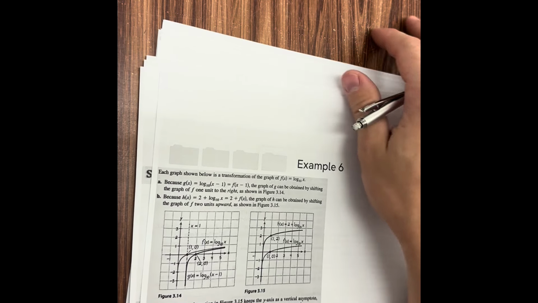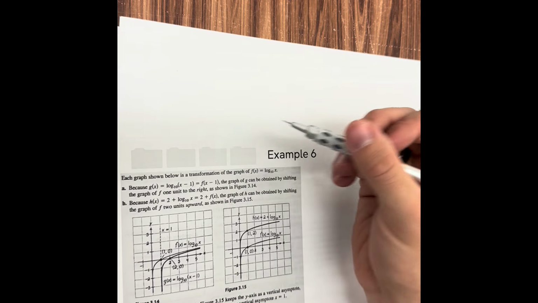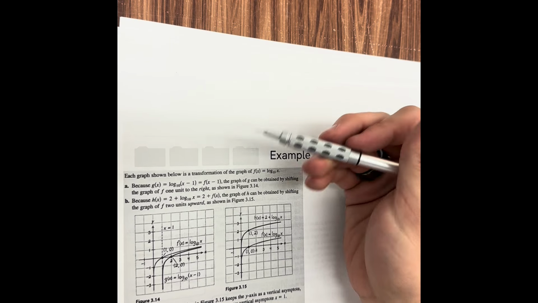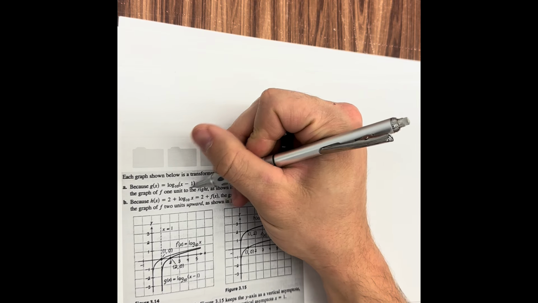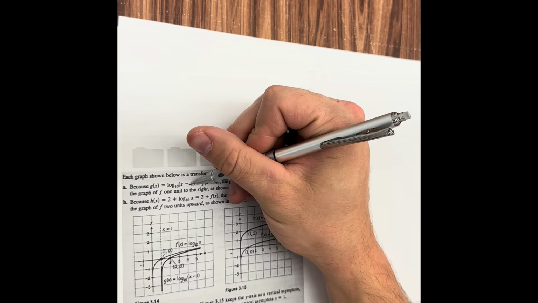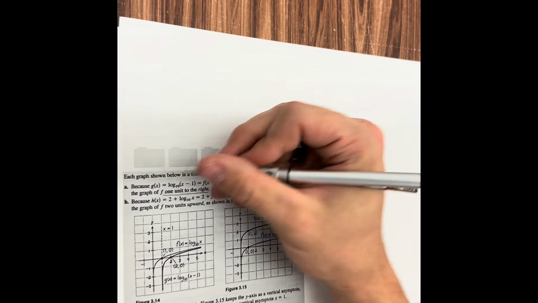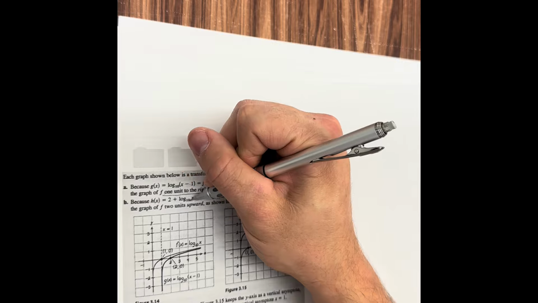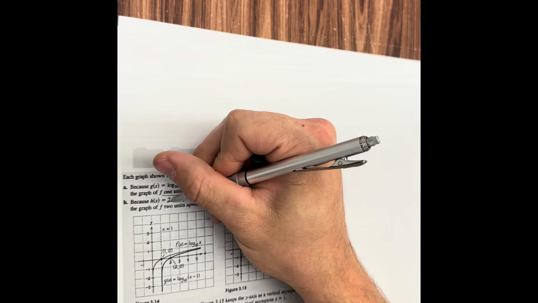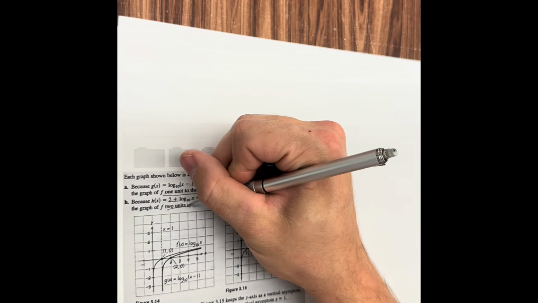All right. Now some transformations here. So again, we're looking at where the parentheses fall. So if we have log base 10 of x minus 1, x minus 1 is in parentheses. That means we have a horizontal translation, 1 unit to the right. Here, so letter B, we have h of x equals 2 plus log base 10 of x. This 2 is not in parentheses, and we're adding. That means vertical translation, in this case, 2 units up.